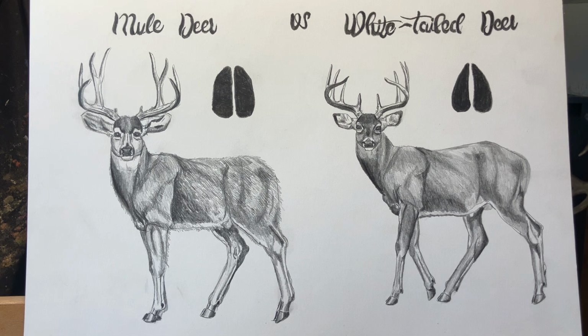The whitetail, when their tail is down, is kind of the same color as the rest of the body, but when they take off running, they'll raise their tail and it's white, kind of a triangle shaped tail, and it's big. So that's a good difference between the two.